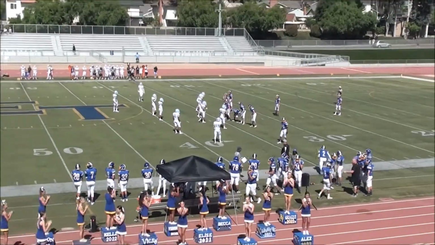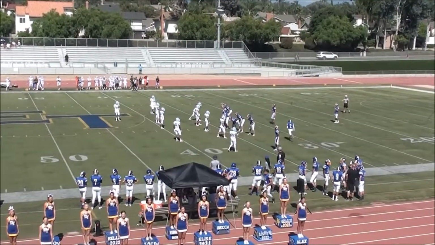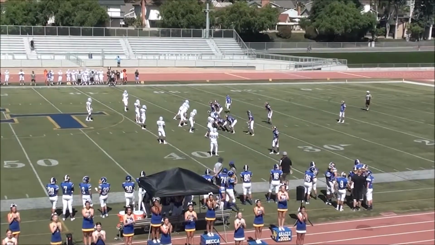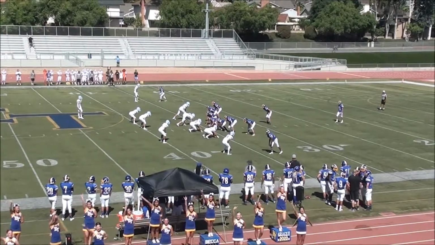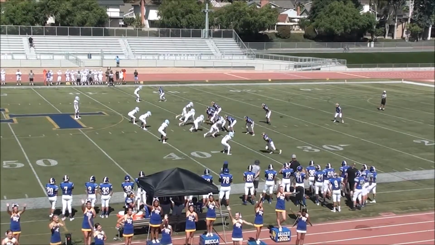Again, notice the wide zoom. In this instance, it's a punt. So you're going to need to be wide to follow the ball through the air to the receiving team.